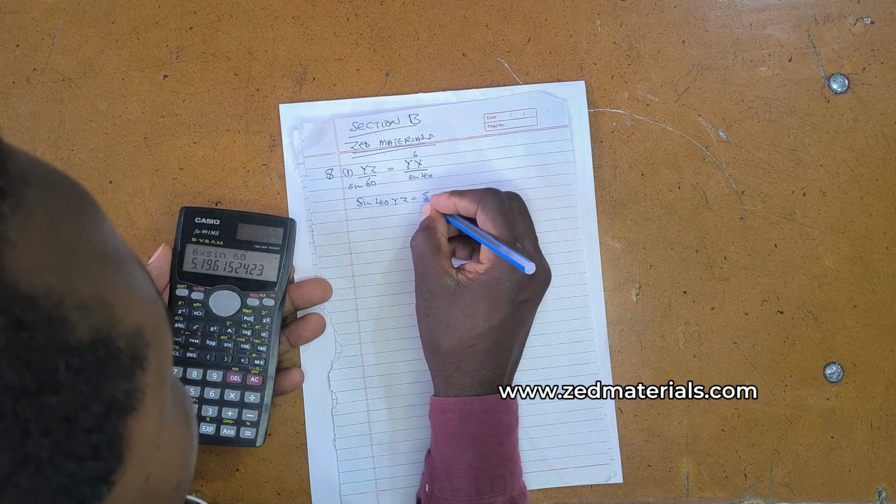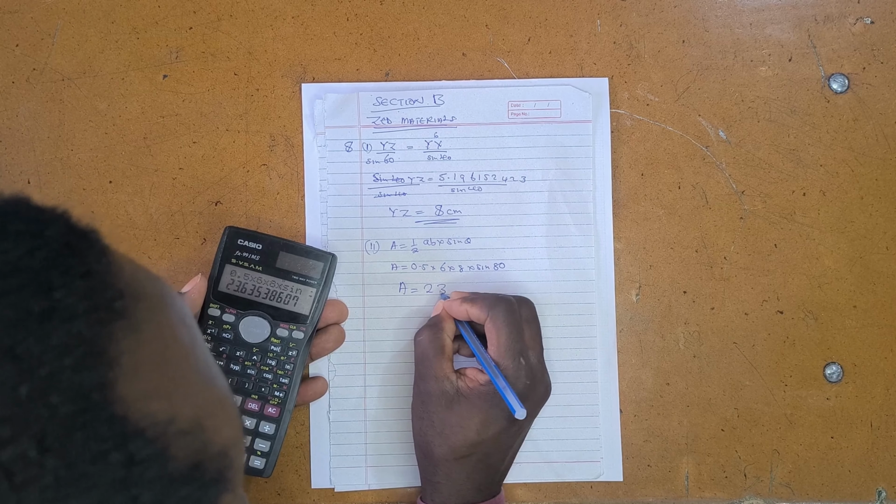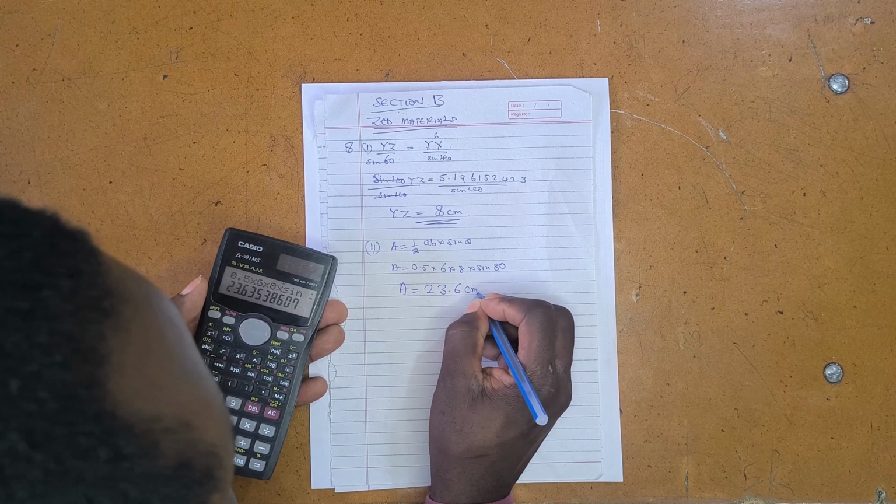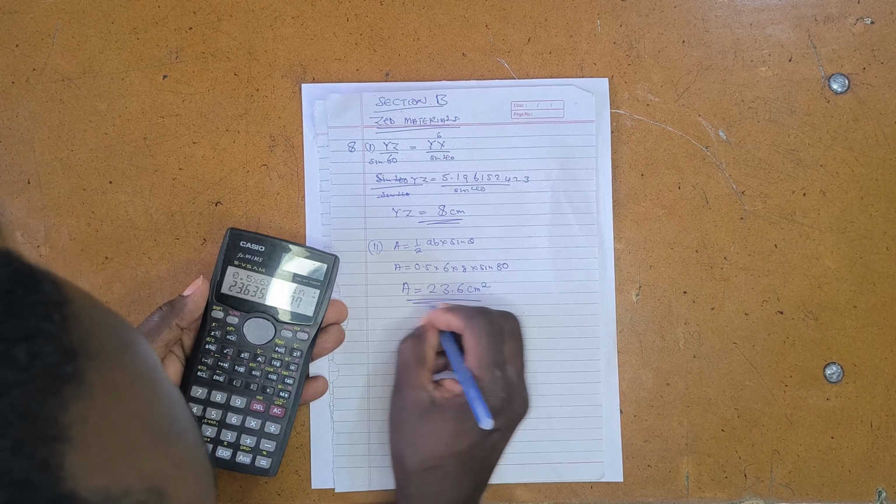Okay, so I'll have area is equal to 23.6 centimeter squared. This is my answer. I have my 2 marks done and dusted. You go to the third one.